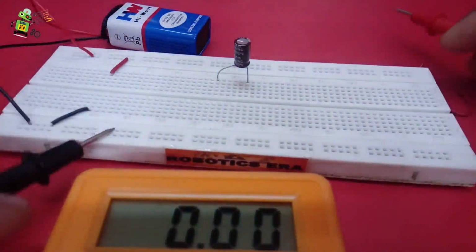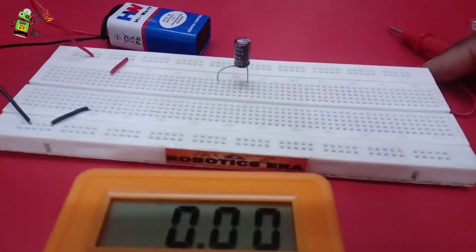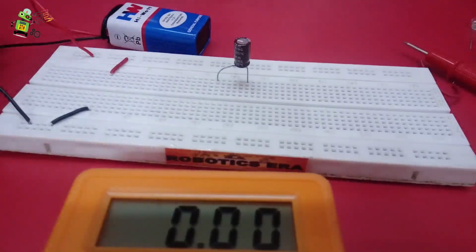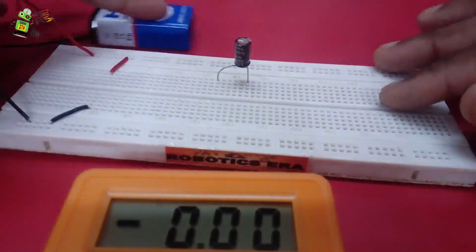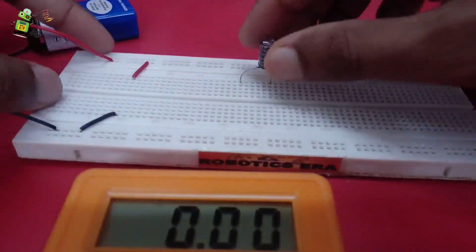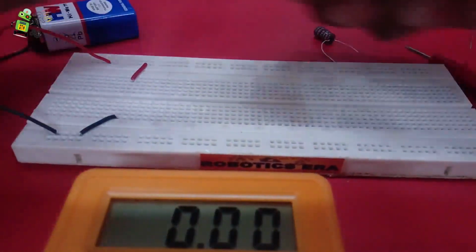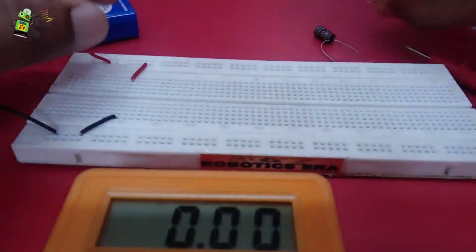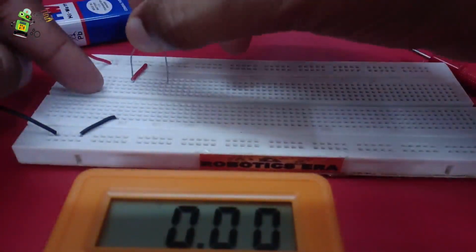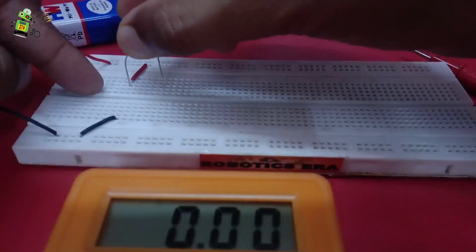Okay students, now let's see what will happen once the capacitor is fully charged. For that we have to arrange the capacitor in a series manner. First, take this capacitor positive to this side.